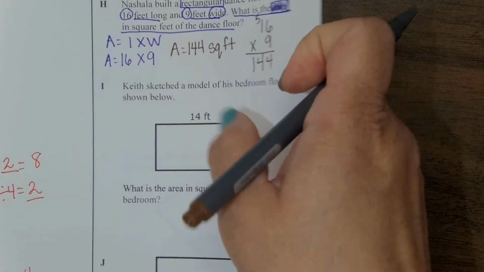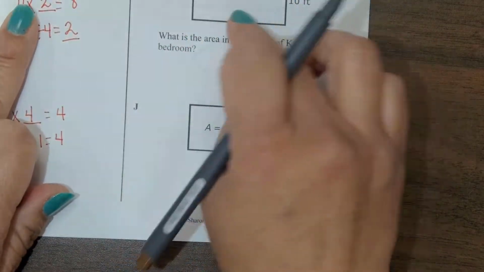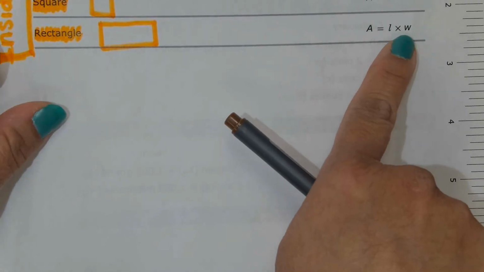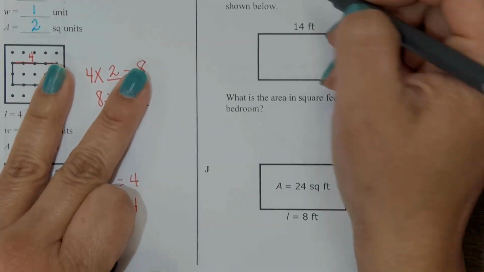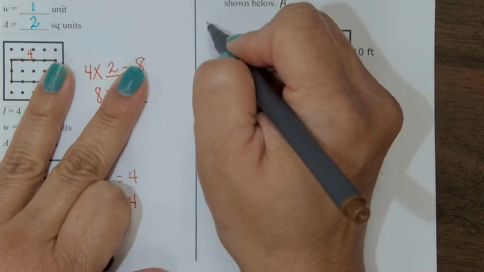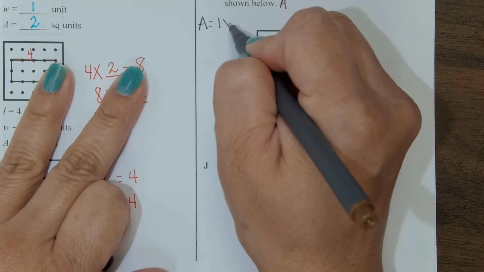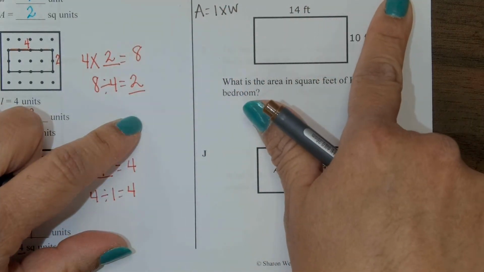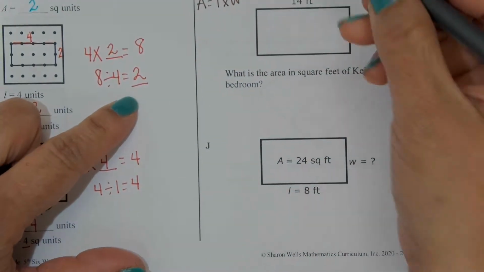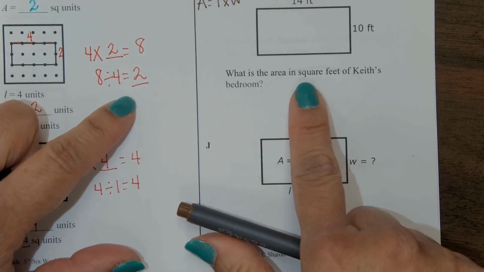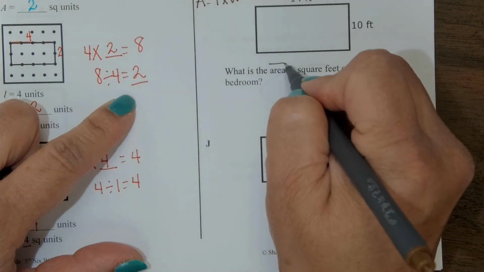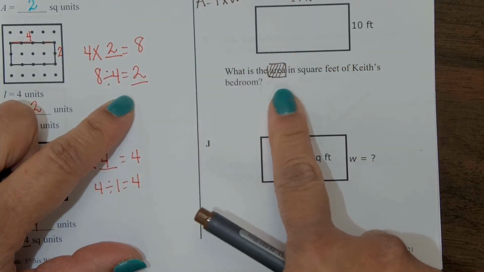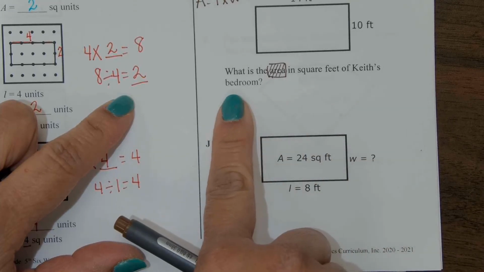Okay, so let's look at the next one. Again, we have a rectangle. So rectangle is area equals length times width. So area, let's write it right here where it'll fit. Area equals length times width. So Keith sketched a model of his bedroom floor as shown below. What is the area in square feet? Area again. So area, we know we're doing the inside, what is the area in square feet of Keith's bedroom?